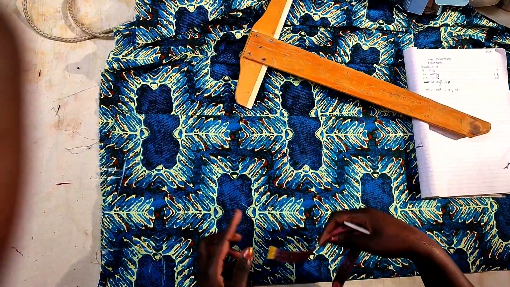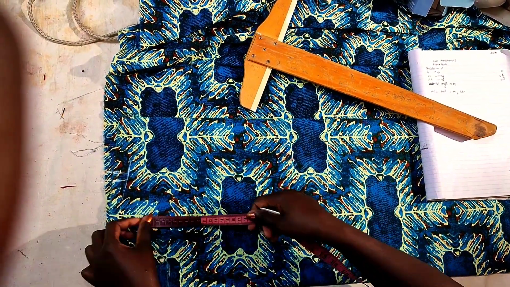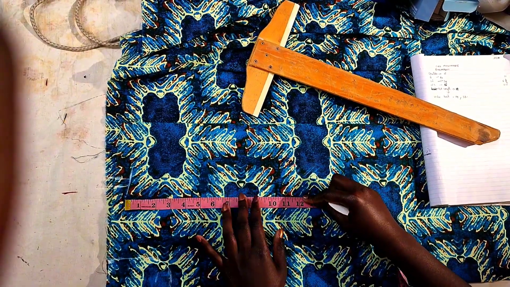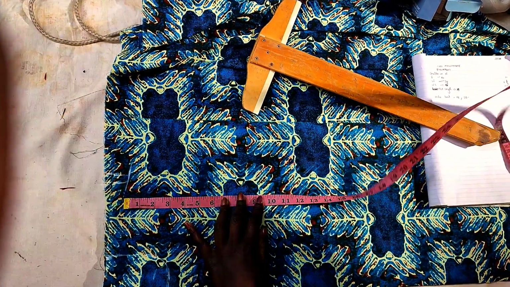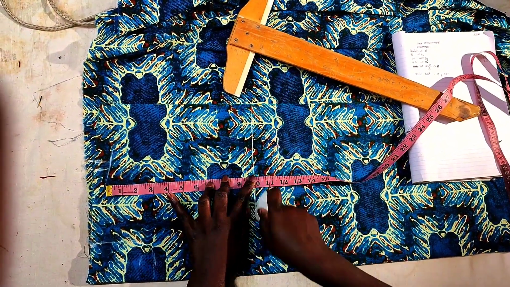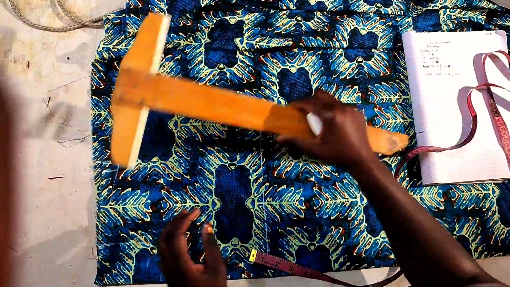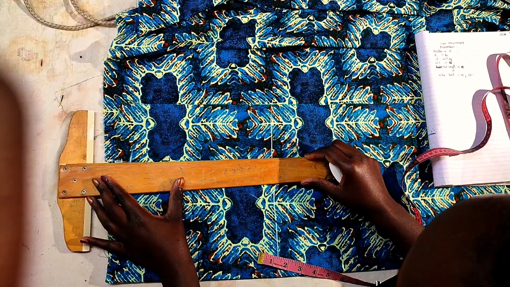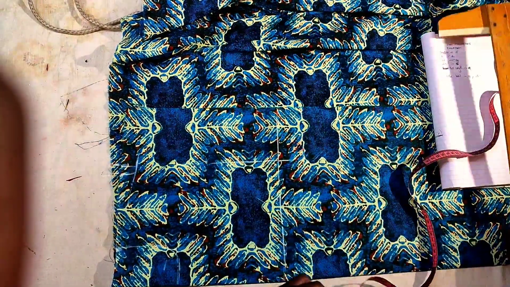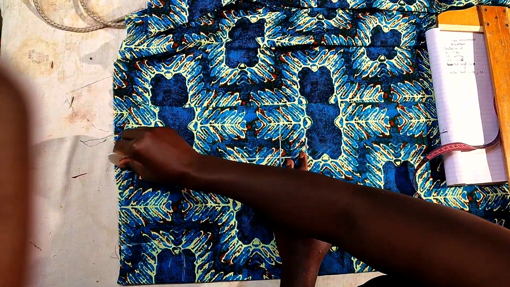slanting. So this enables us to take the right measurements going down, because we're going to measure our bust line from the slanting of the shoulder, not from the top. So it's 40 divided by 4, that's 10, and so our bust line is 10. So I take 10, then we join together the shoulder and the bust line.